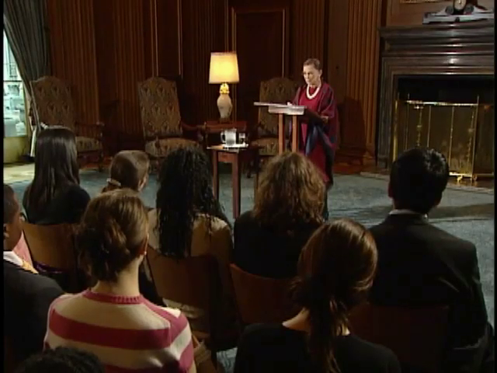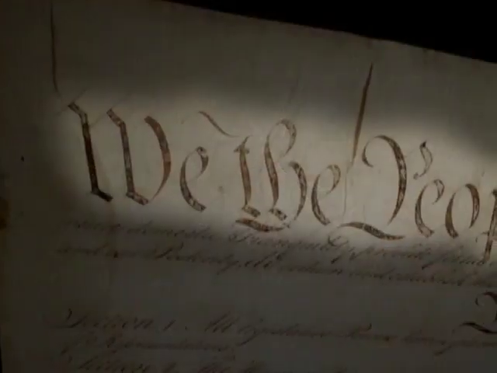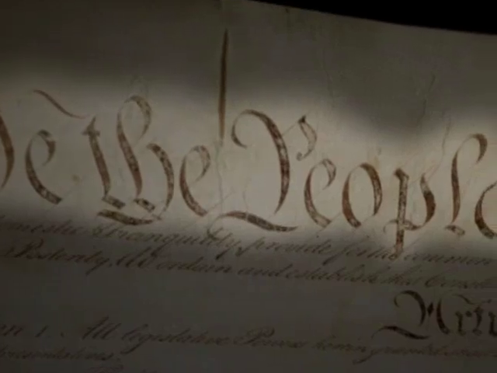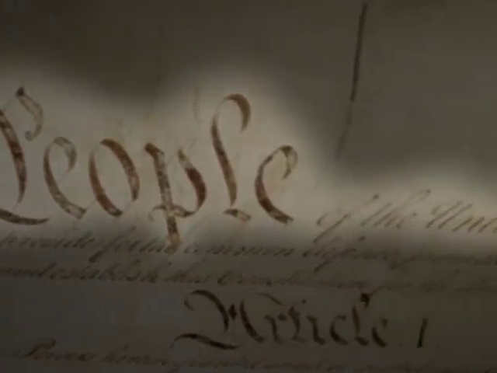I like to think of it this way. Who can tell me the very opening words of the Constitution of the United States? We the people, in order to form a more perfect union. Exactly. Those two clauses, we the people of the United States, in order to form a more perfect union. Who were we the people?